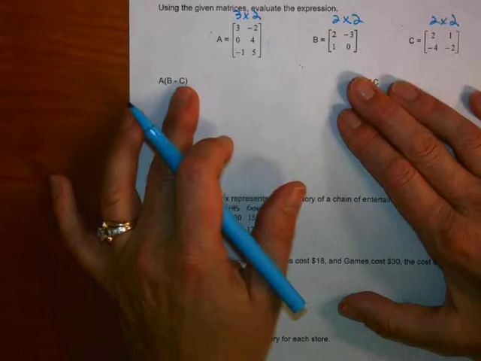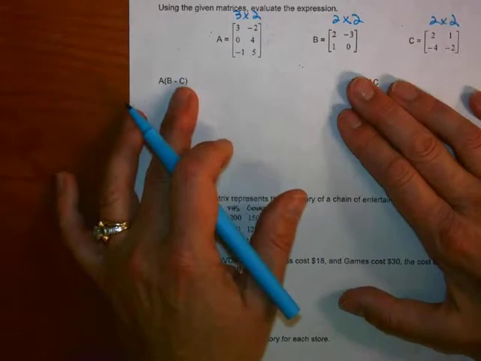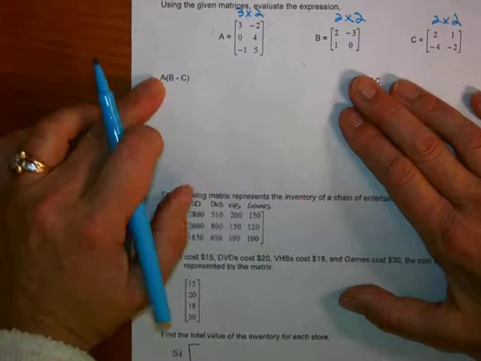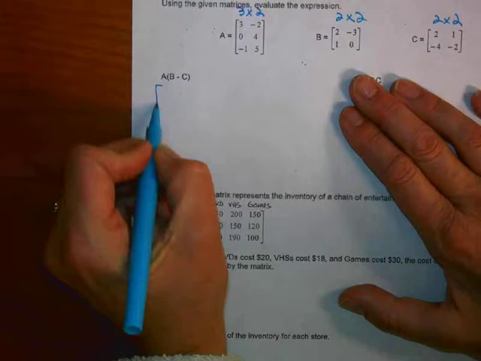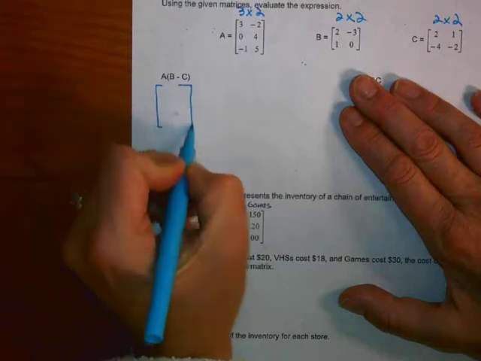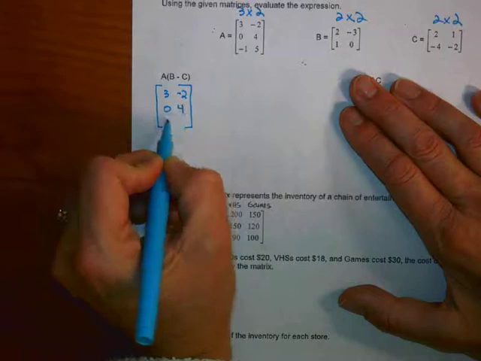Yeah, or you could just distribute it, but that would be difficult. It would be more work, I think. Yeah. Let's leave A and rewrite it because we don't do anything with it yet. So I'm just going to rewrite A right now. 3, negative 2, 0, 4, just to keep yourself straight.